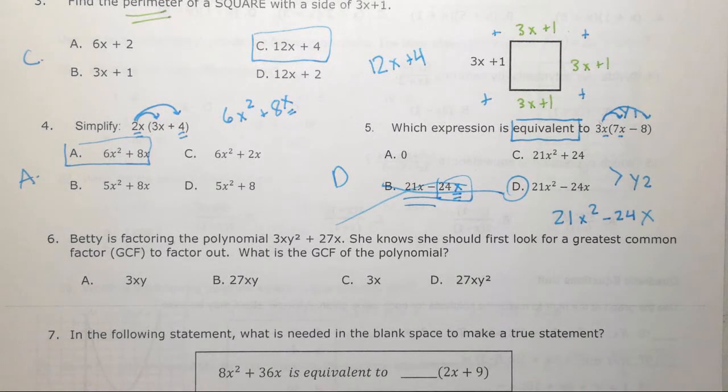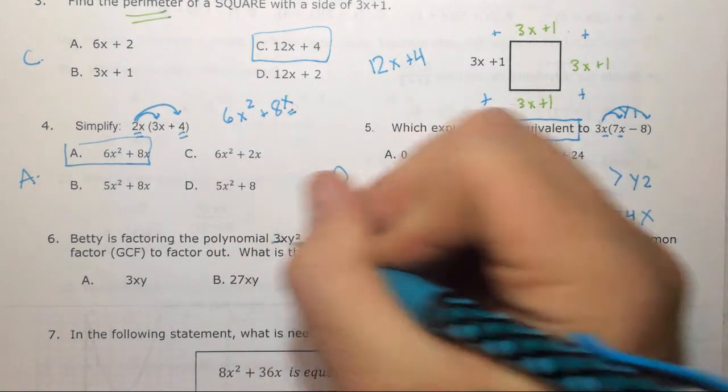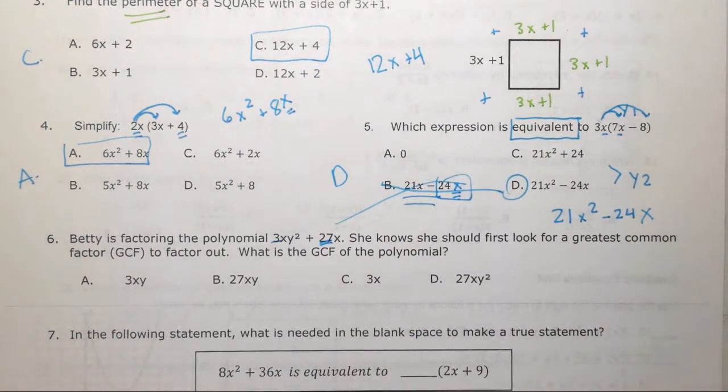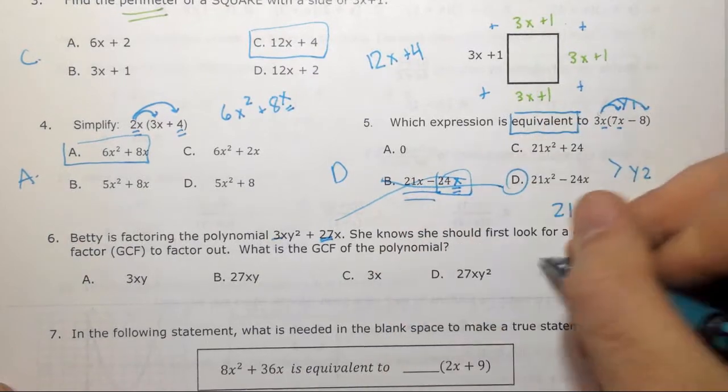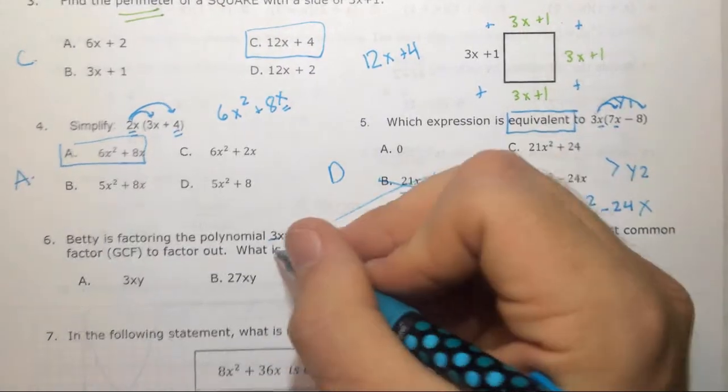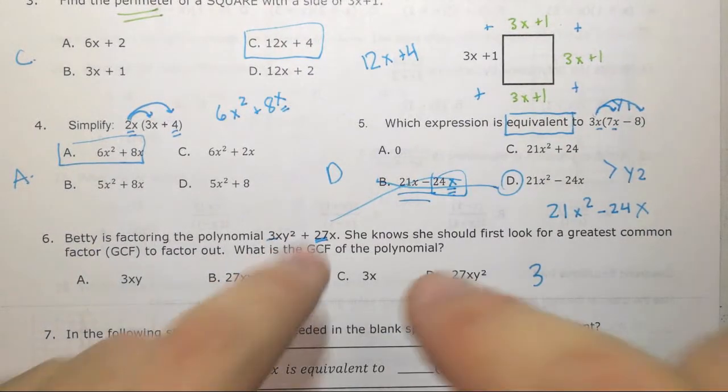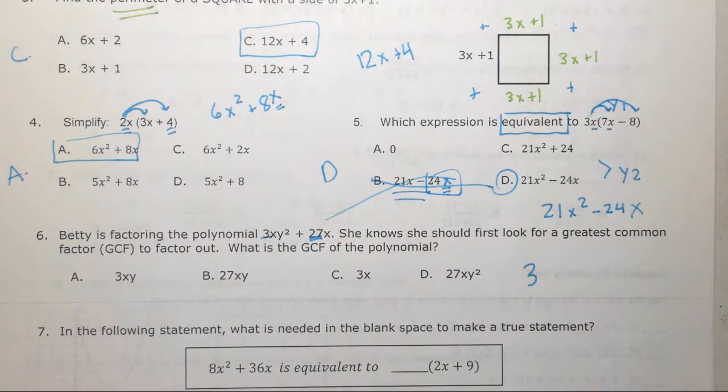All right, well, greatest common factor is the biggest thing I can pull out of there. It's the biggest thing they have in common. Well, what is the biggest number that divides into both 3 and 27? The biggest number that divides into 3 and 27 evenly is 3. I cannot divide 3 by 27. If I type in my calculator 3 divided by 27, I'll get some weird decimal answer, and I don't want that. So, the biggest number that divides into 3 and 27 is 3.